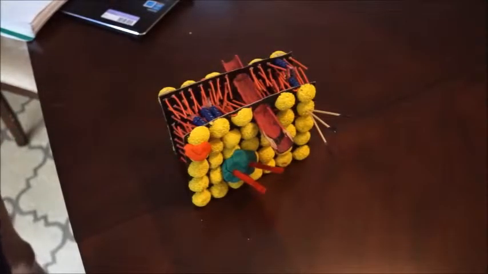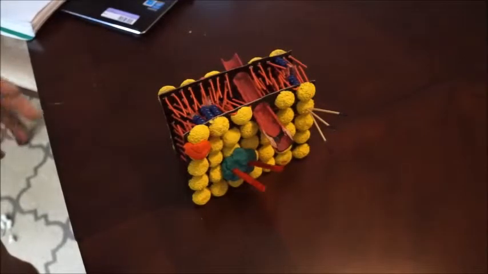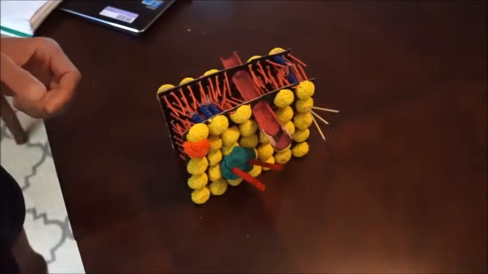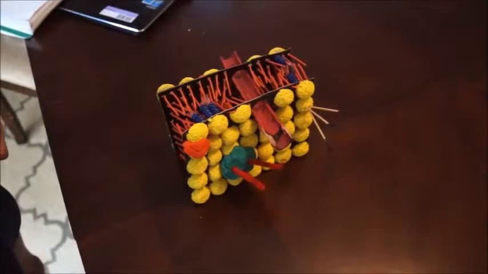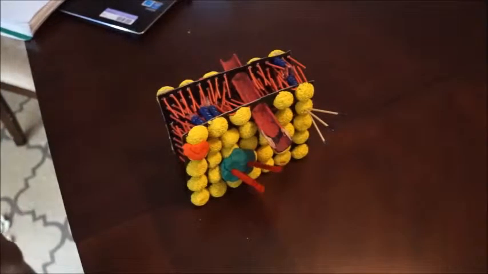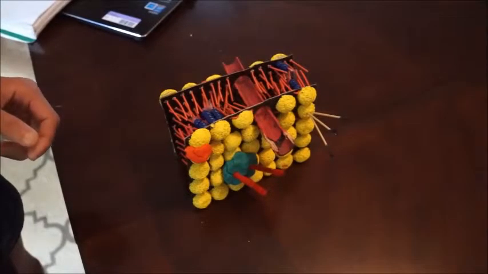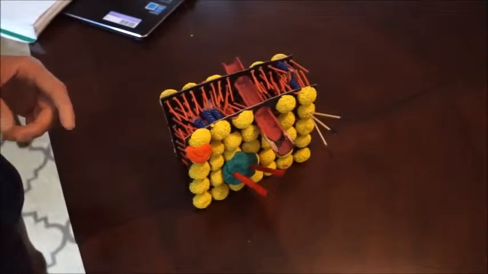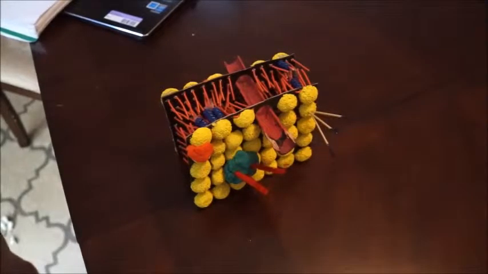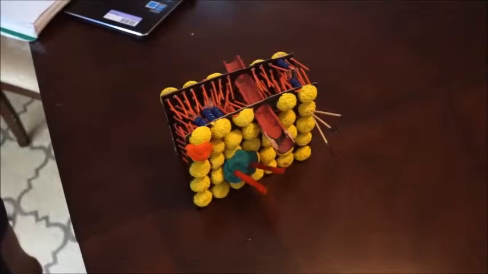This represents the fluid mosaic model because the different parts, proteins, and materials can move freely inside this membrane. And it's mosaic because it looks like a pattern if you look at it from above. Cell transportation is necessary because it maintains homeostasis.